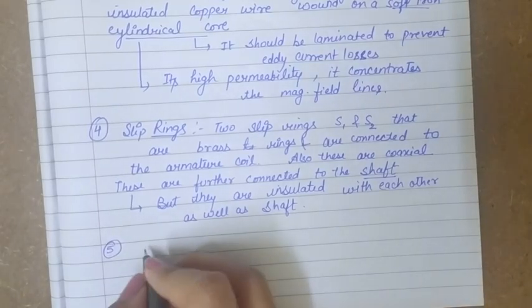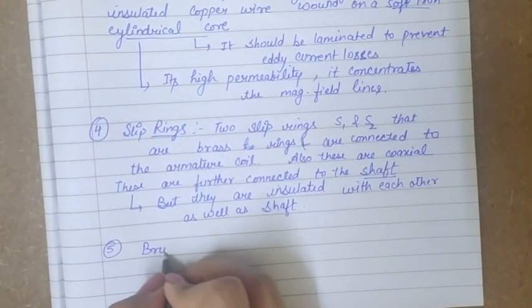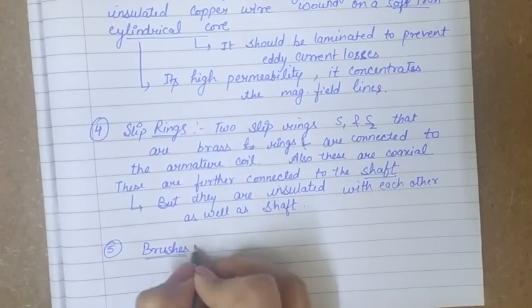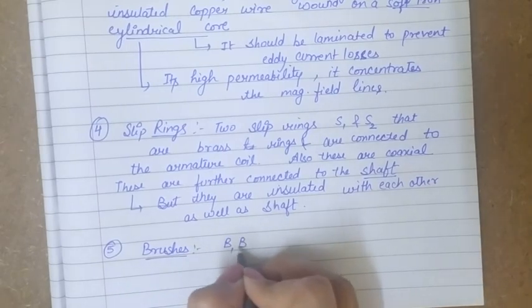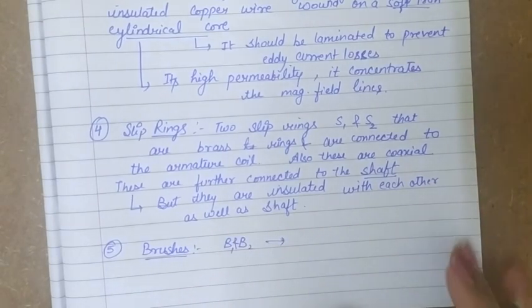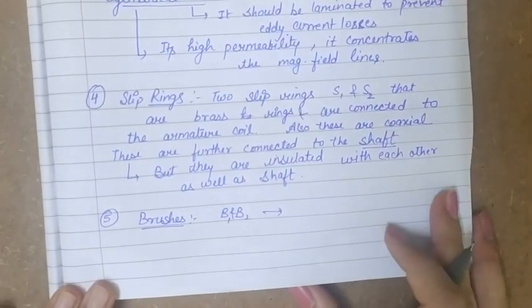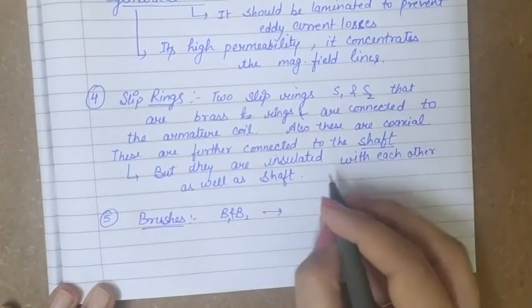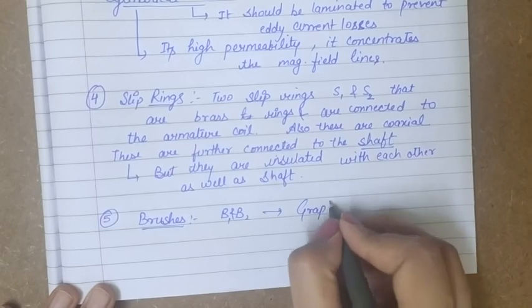Next we have two brushes also. These are B1 and B2 and made of graphite or a flexible metallic rod.